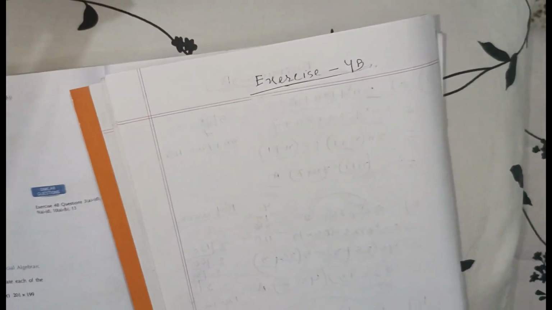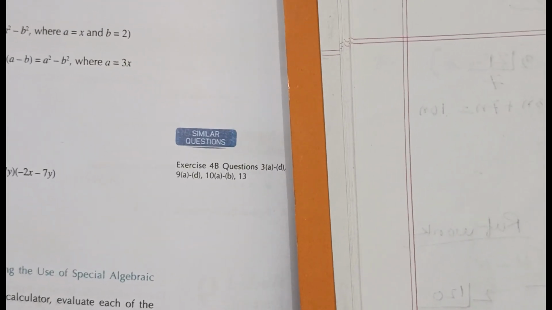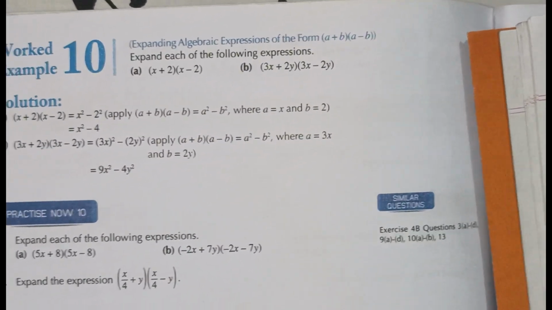So last class we explained the formulas: (a plus b) whole squared is equal to a squared plus 2ab plus b squared. (a minus b) whole squared is equal to a squared minus 2ab plus b squared. And (a plus b) into (a minus b) is equal to a squared minus b squared. So today we will learn this.